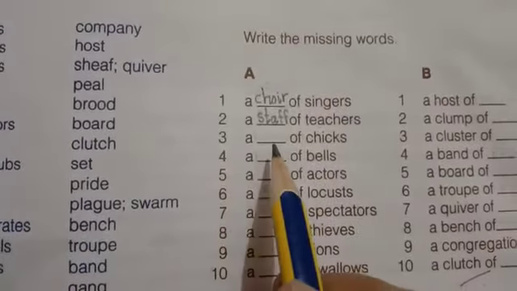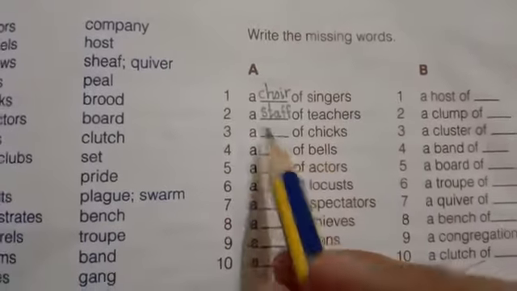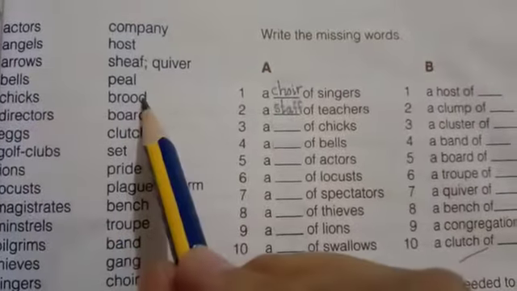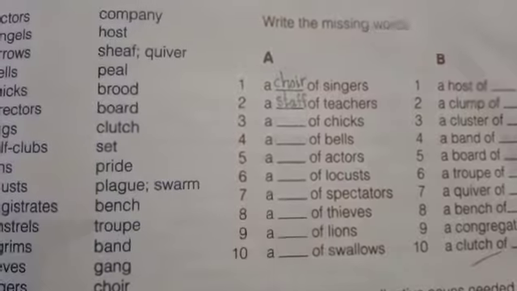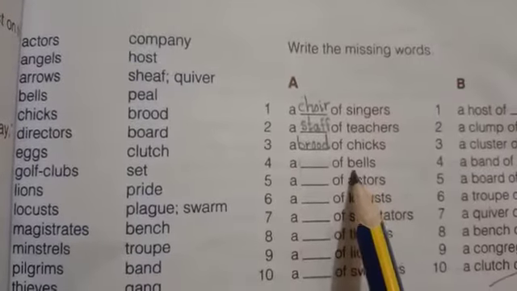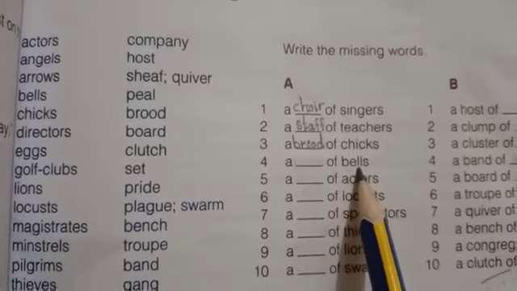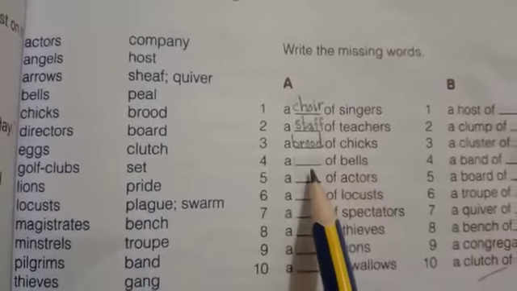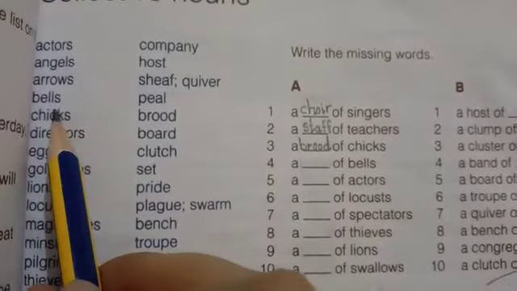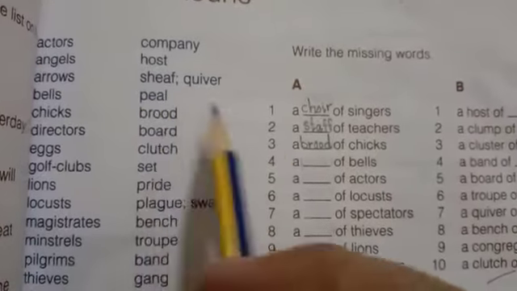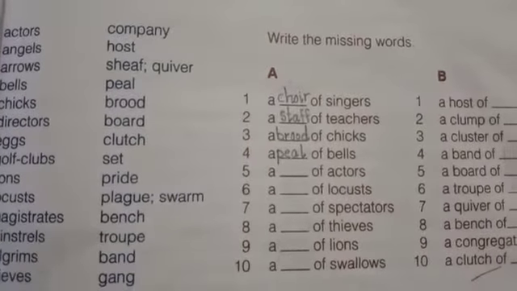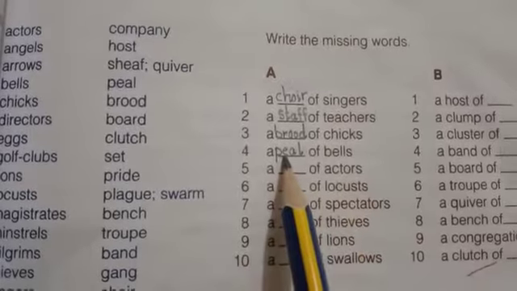When we have a group of chicks, what is that called? Find it from here. Yes, it's here. That is brood. Write it here. A brood of chicks. A dash of bells. When we have more than one bell and a group of bells, what is that called? Yes, find it from here. Yes, that is a peal of bells. Write it here. You have to sharpen your pencils and write in very neat writing, okay?